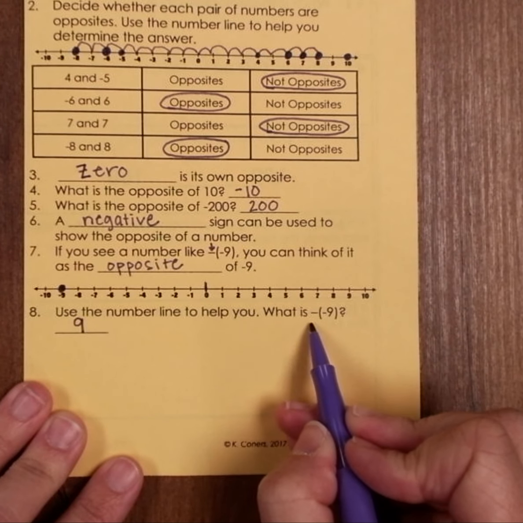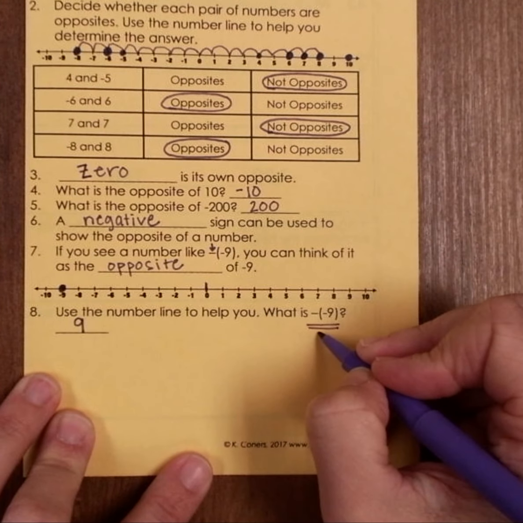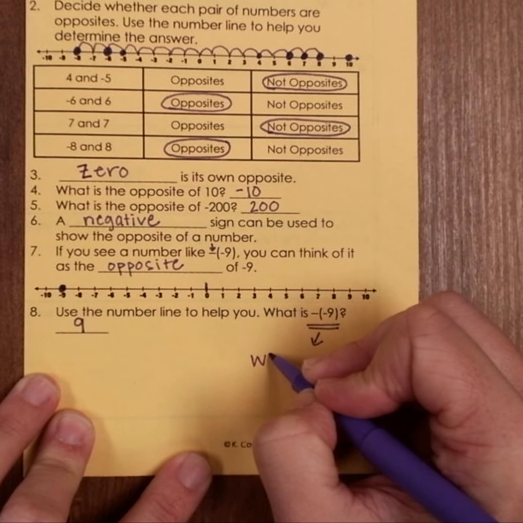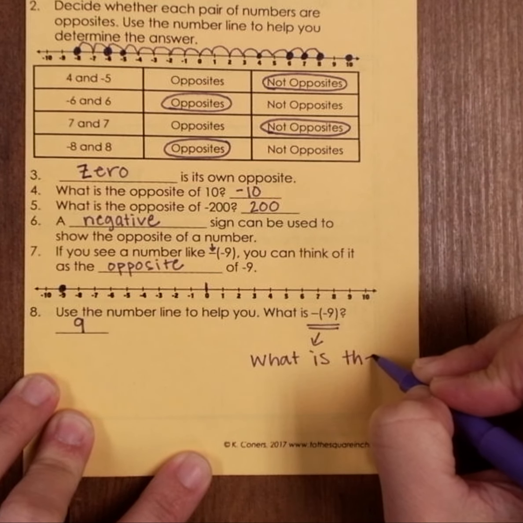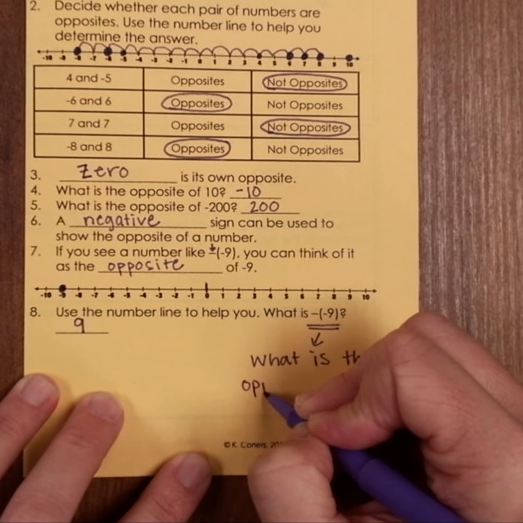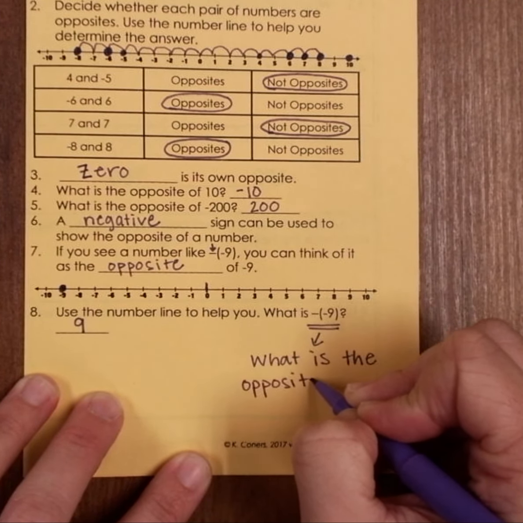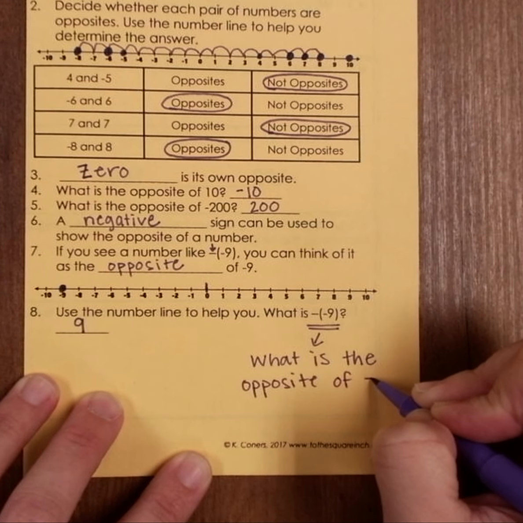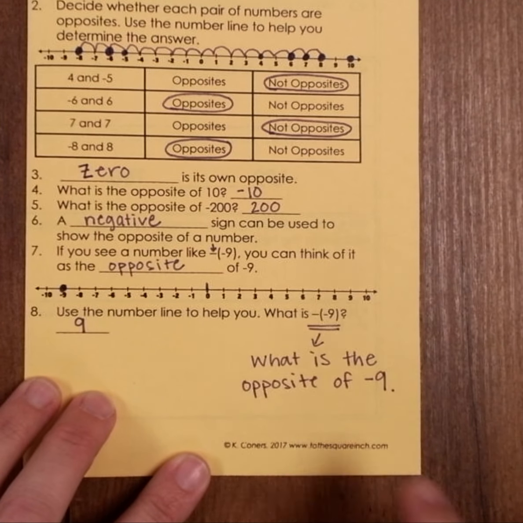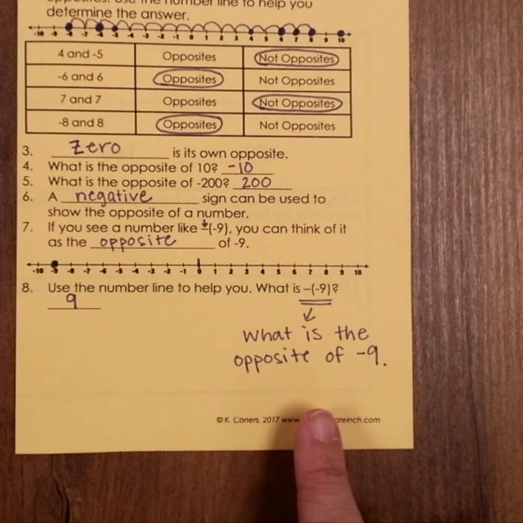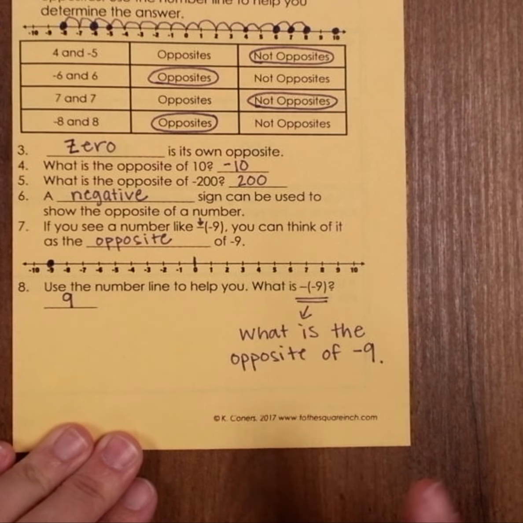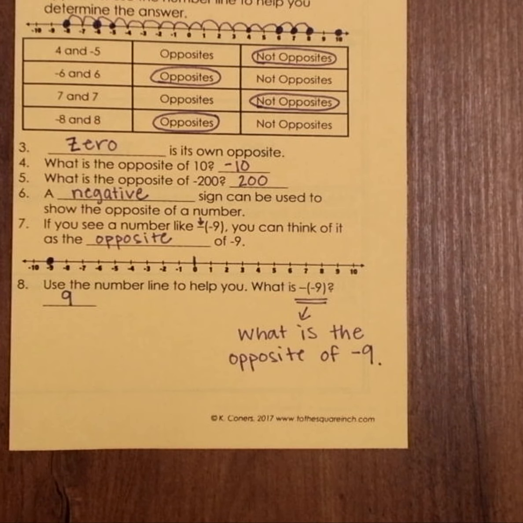Okay, so again, when we have it like this, this is just another way to ask, what is the opposite of negative 9? Again, like we said, sometimes mathematicians like to make things short and sweet, so we use symbols for it. Okay, so that's another way that we use that negative sign, that negative symbol.